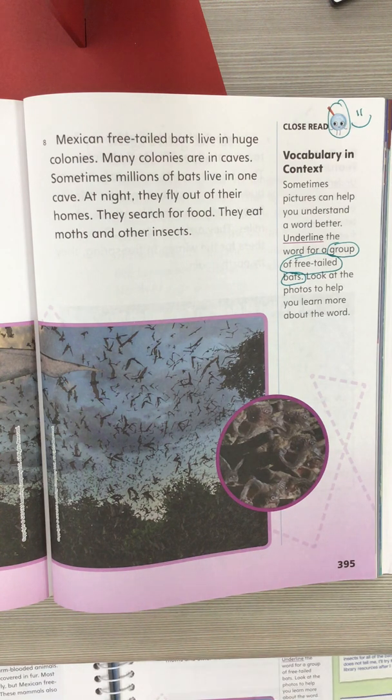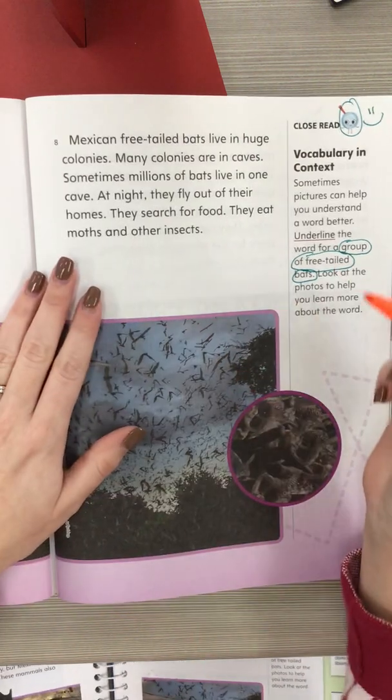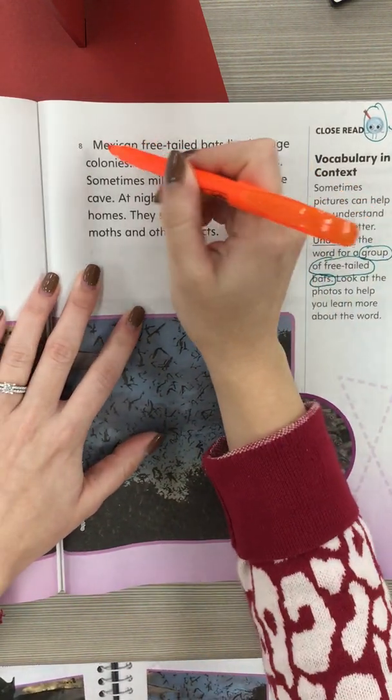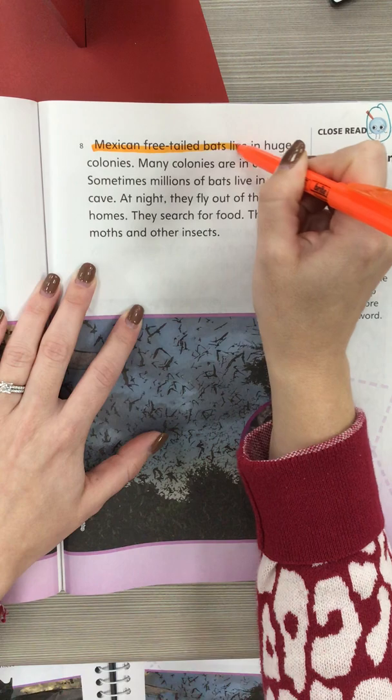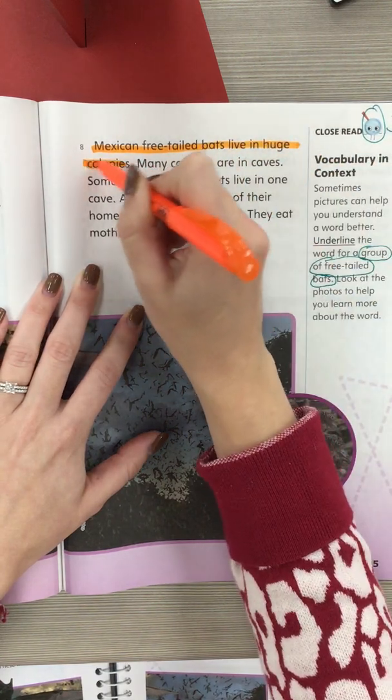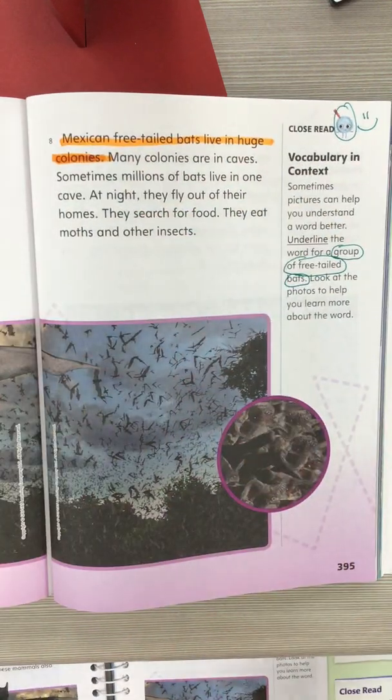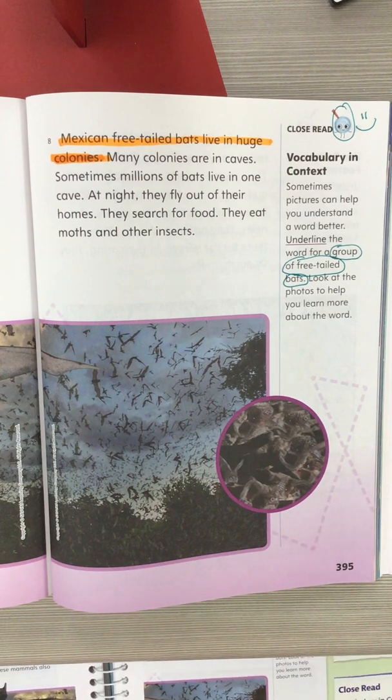Colonies. Good job. And we're going to highlight it because that's more fun. Mexican free-tailed bats live in huge colonies. And colonies can also be changed for groups.